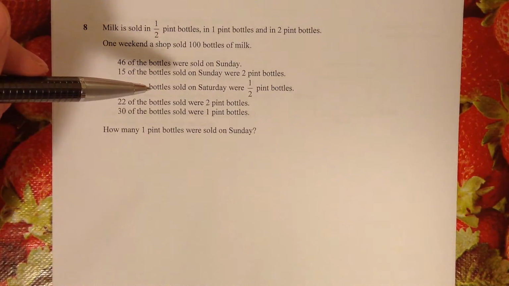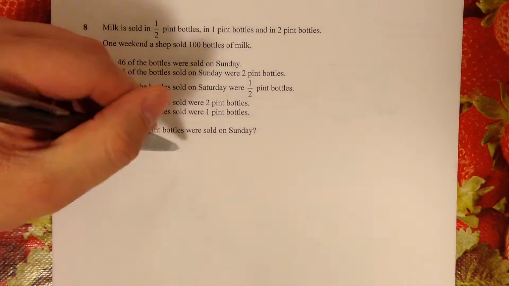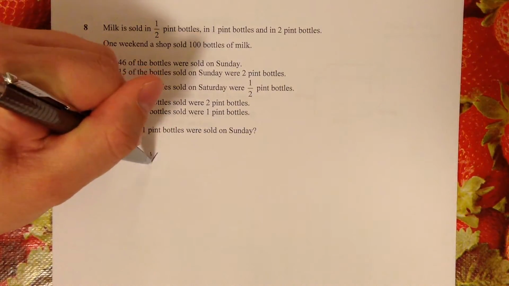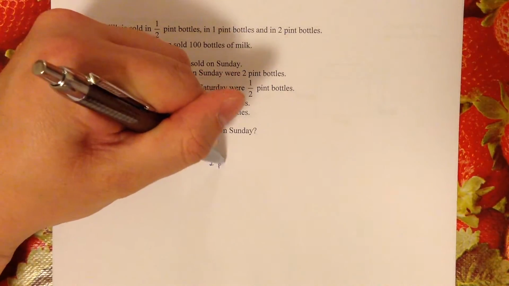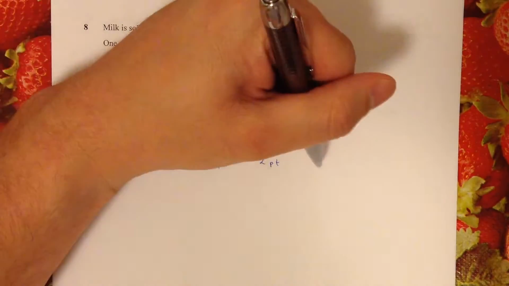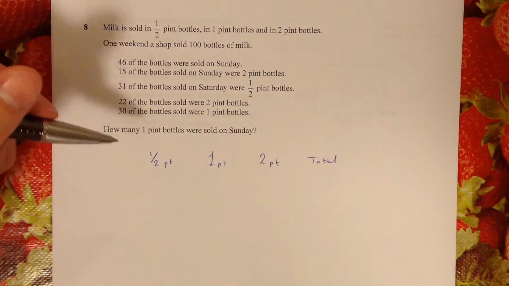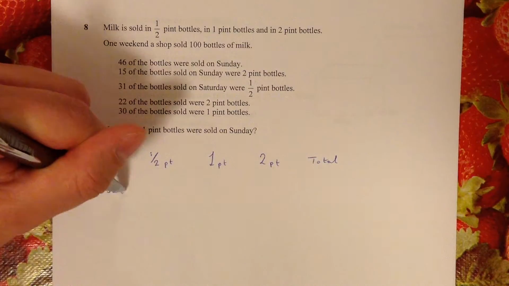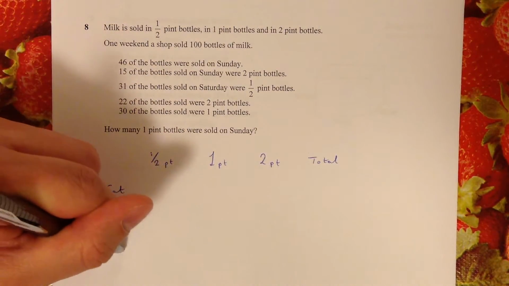There are other ways of answering this question, I've seen them happen many a time, but I think this one's going to be the most straightforward. So let's start going across the page, although it doesn't matter whether you want to go down, with our size of bottles. So we've got a half-pint bottle, we've got a 1-pint bottle, and we've got a 2-pint bottle. And then with any good two-way table, we want to finish with a total column or row. The other variable in this situation, or the other piece of information, is the days of the week.